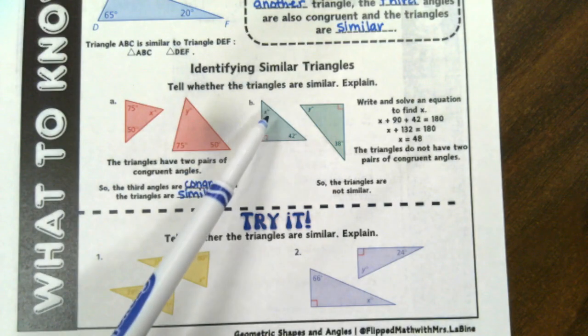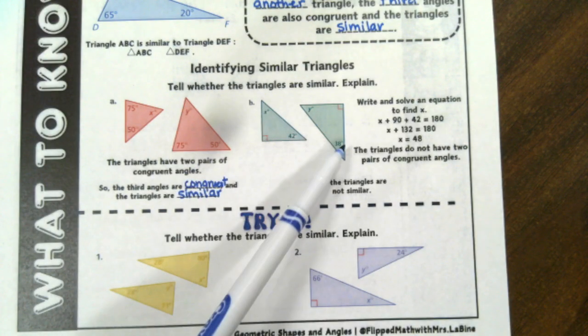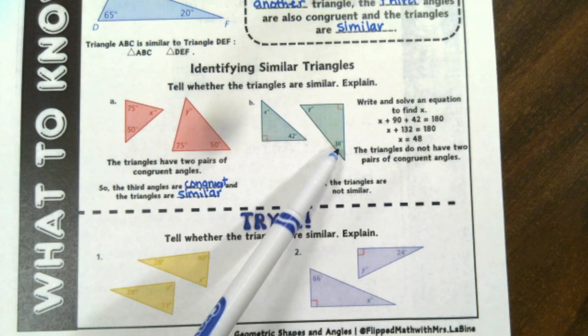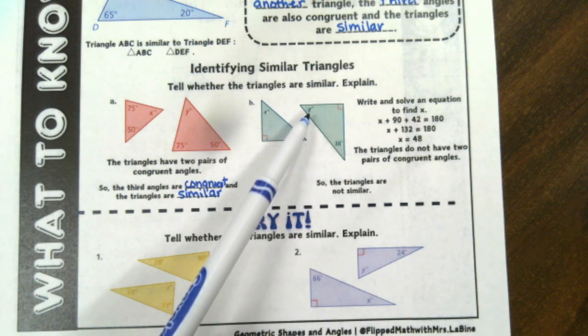So I don't know for sure if these are similar or not. And the reason I don't know that is because this X could be the same size as the 38, and this 42 could be the same size as Y.